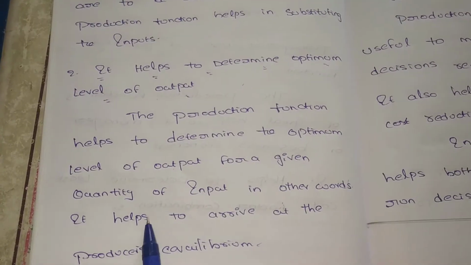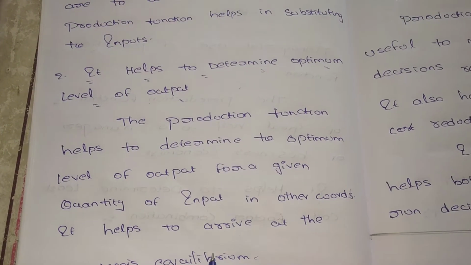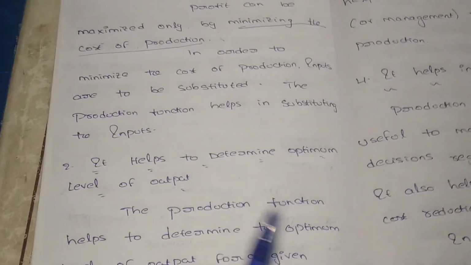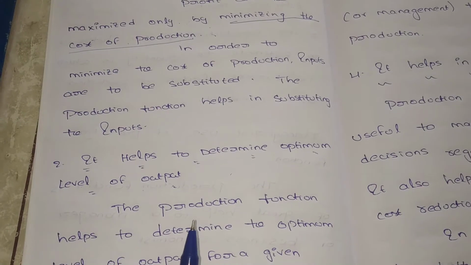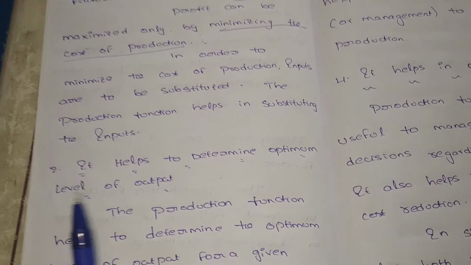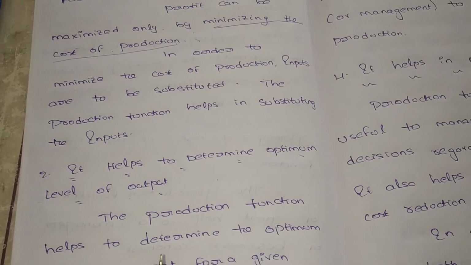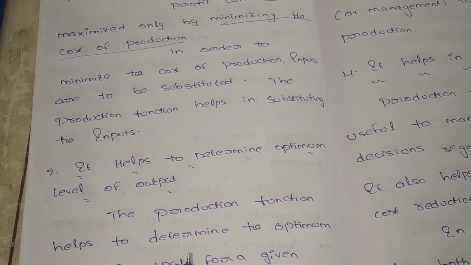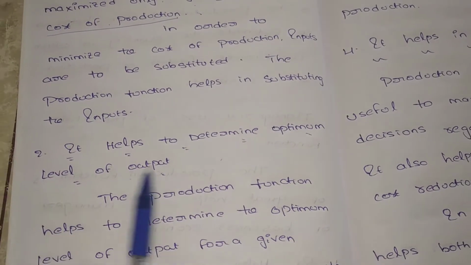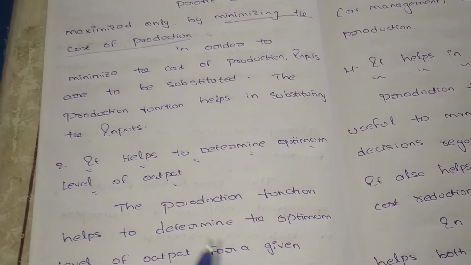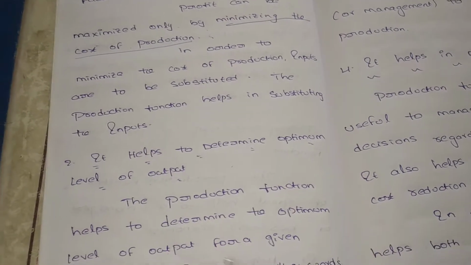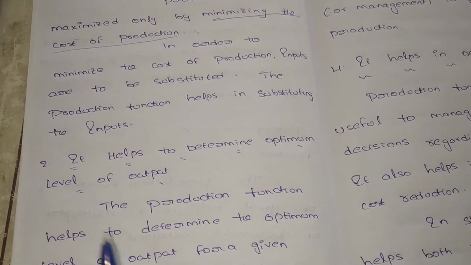In other words, it helps to arrive at the producer's equilibrium. Producer's equilibrium means, suppose we have 100 units of inputs. For those 100 units of inputs, we have to utilize them in an efficient way. With allocation of all 100 units, we produce an output of 150 units. So it helps in efficient utilization of all our resources. Optimum level means efficient utilization of each input.